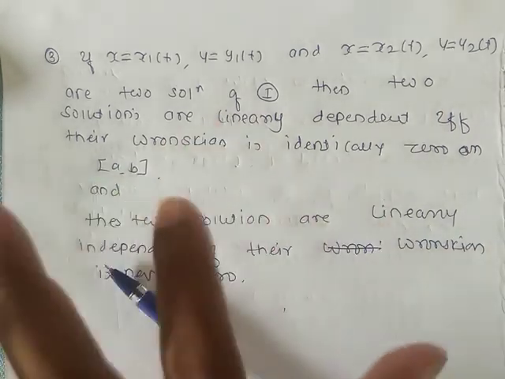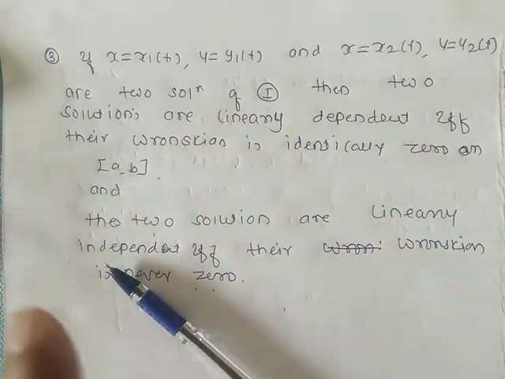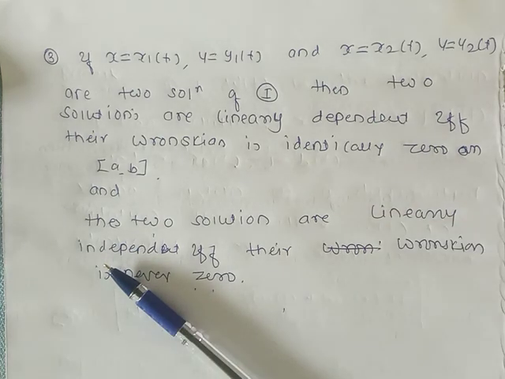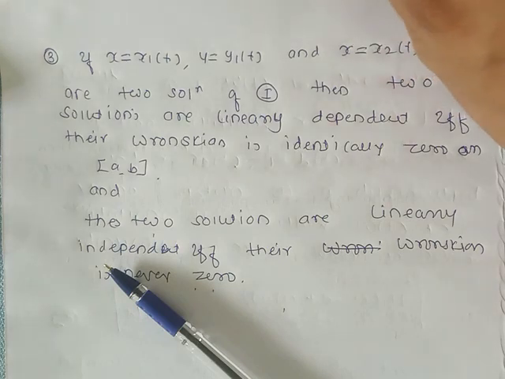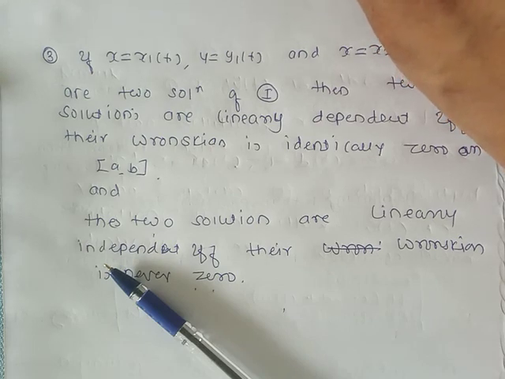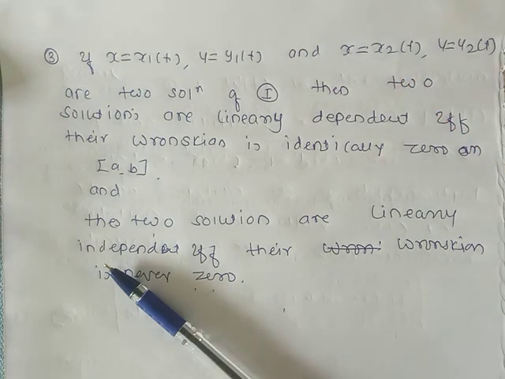So this is about the theory part. Now in the next lecture we will see the general solution and particular solution to the system of linear equations, both homogeneous and non-homogeneous. In the next lecture we will see this point.